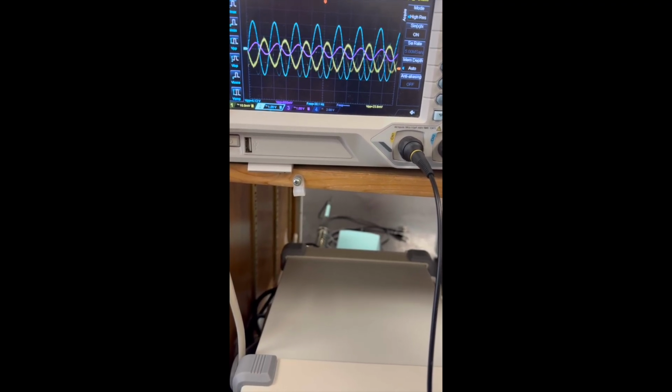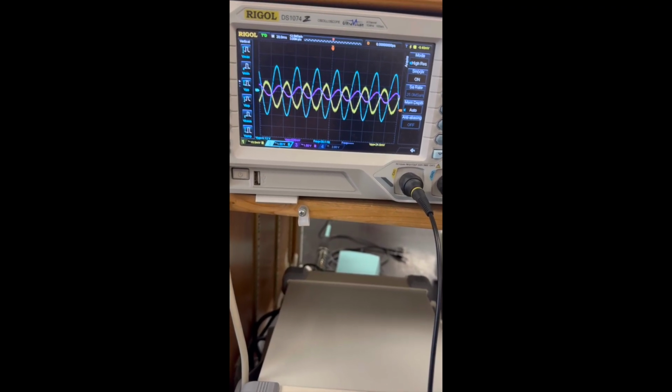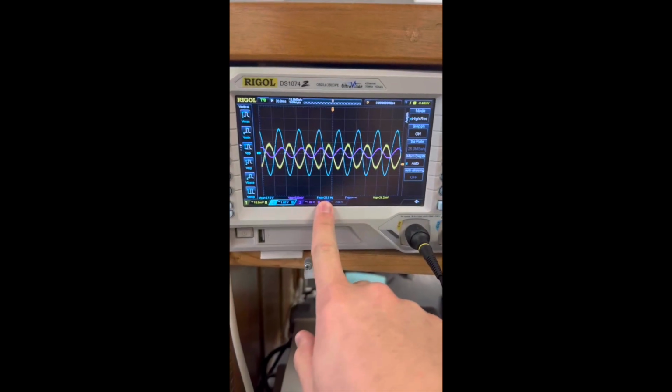And we see that the yellow one is a little clearer at 30. Let's change it to 50.